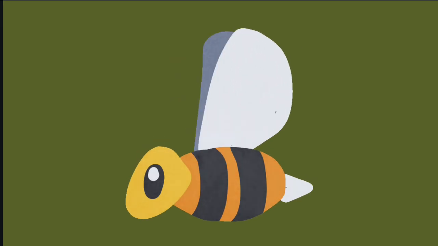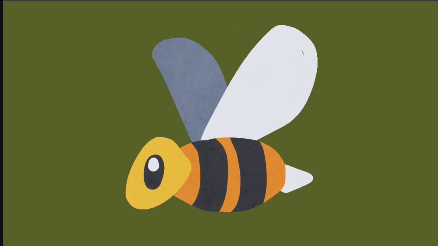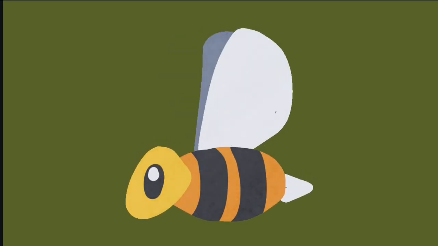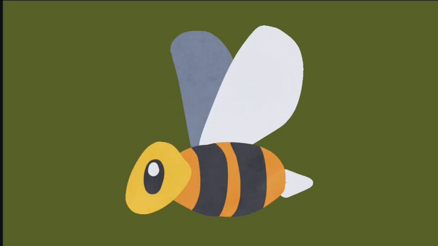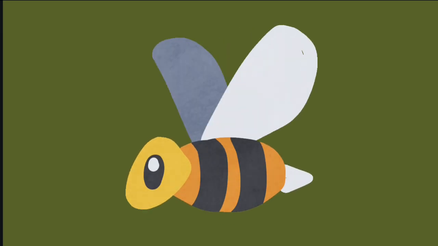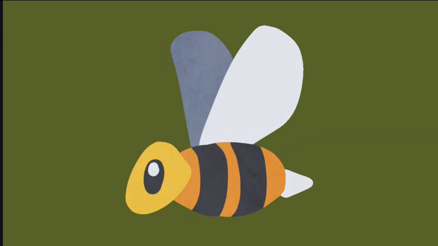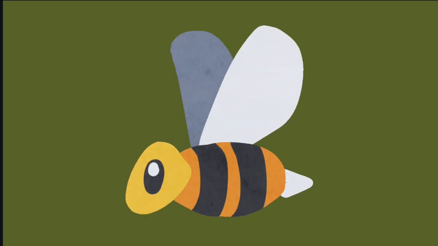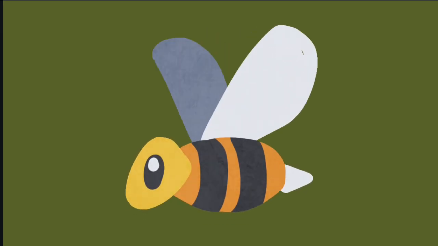Tightening them makes them vibrate faster, which gives a higher pitch, and loosening them makes them vibrate slower, which gives a lower pitch. Just like a bee's wings are essential for flight and buzzing, your vocal folds are essential for producing the sound of your voice. This analogy helps us visualize how the speed of vibration affects the pitch and tone of our voice.